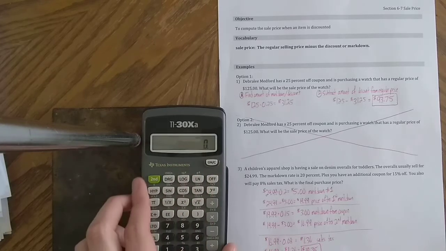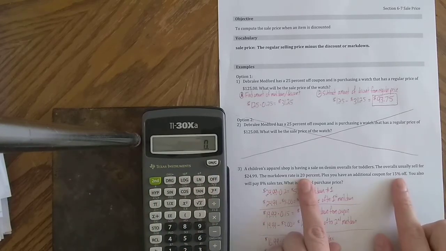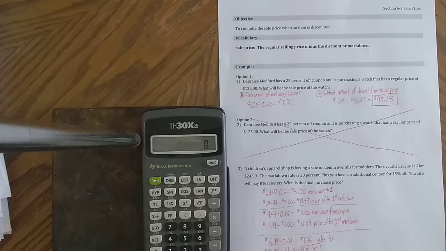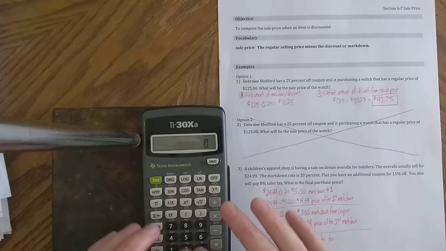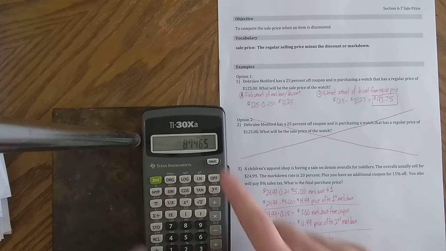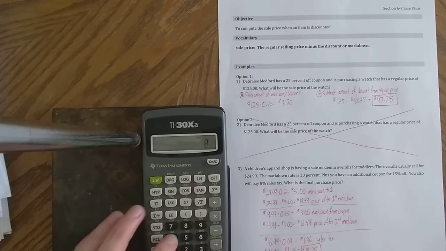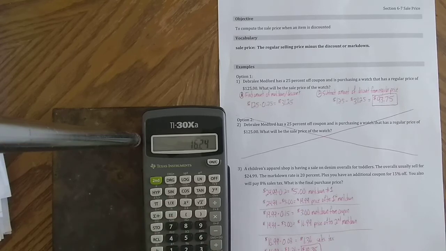However, you cannot add these two together. You're definitely not including the sales tax. That has to be separate. But you cannot add these two together. If I were to say, oh, well, 20% plus 15%, that's a 35% markdown, and then try and do it this way, and just do $24.99 times 0.35, I get a markdown of $8.75. $24.99 minus $8.75, $16.24. That is not the same thing as the price after the markdowns.